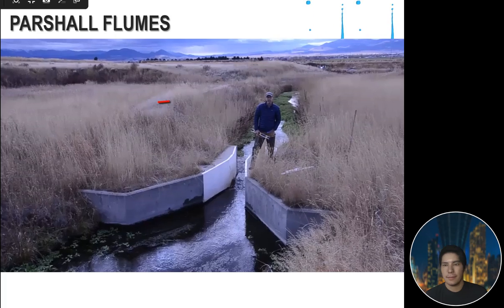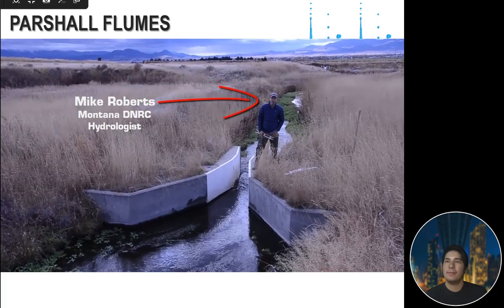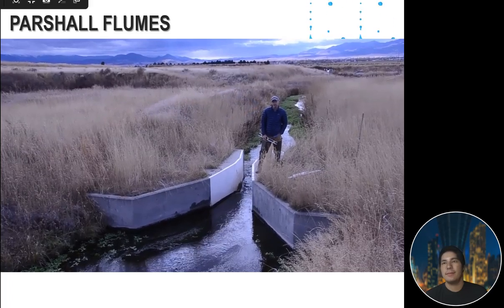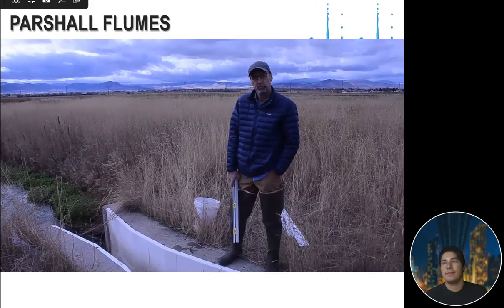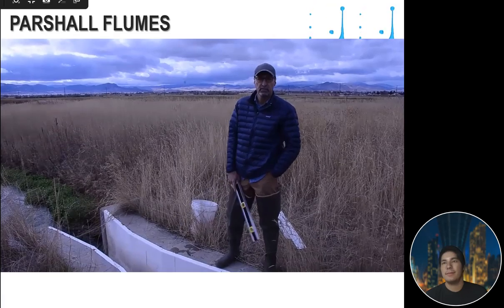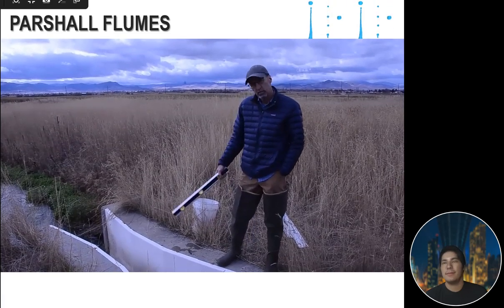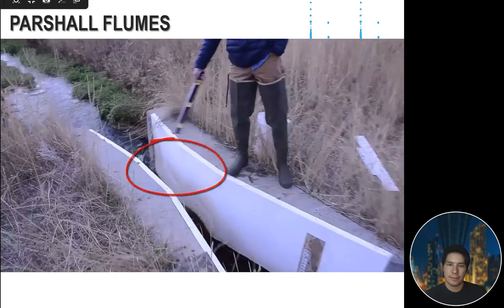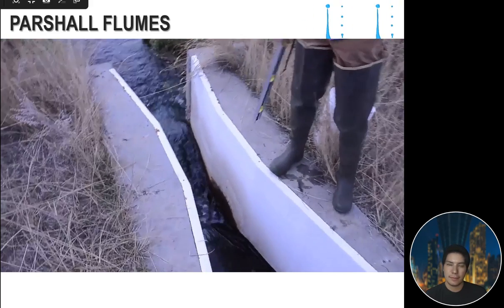Today we're going to talk about partial flumes, how they work, how to get an accurate measurement from them, and whether or not they are properly functioning. So the first thing we want to do is identify the size of the partial flume. And we know this is a partial flume because we have this contracted throat section here in the middle, which is characteristic of all partial flumes.